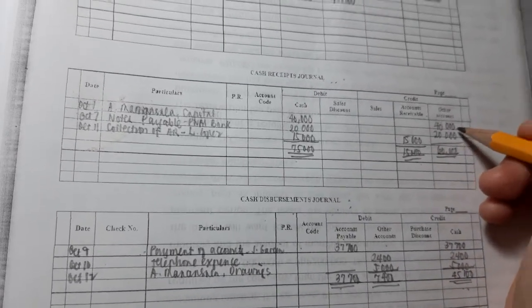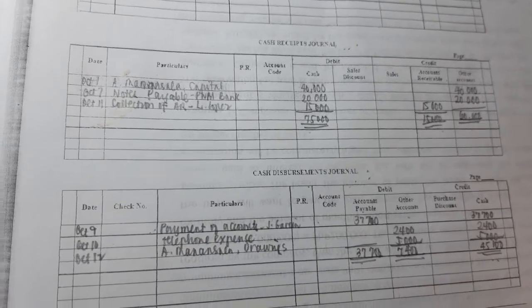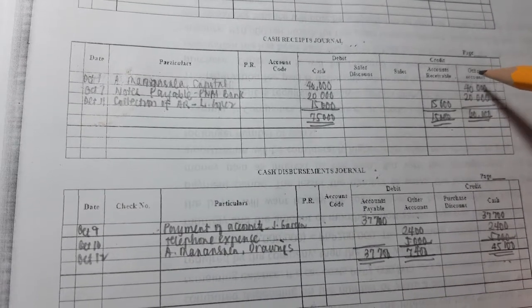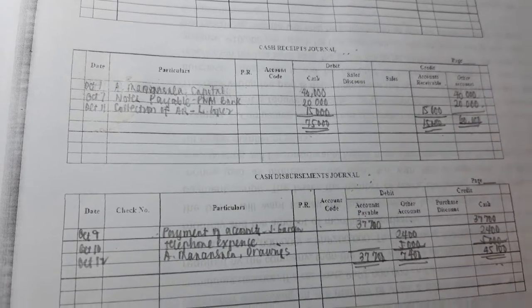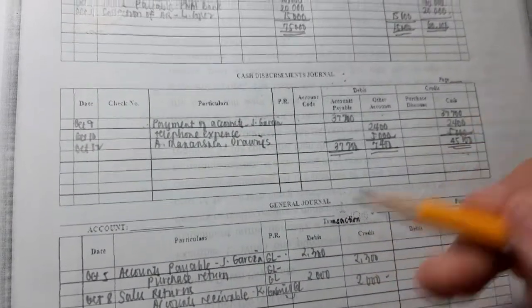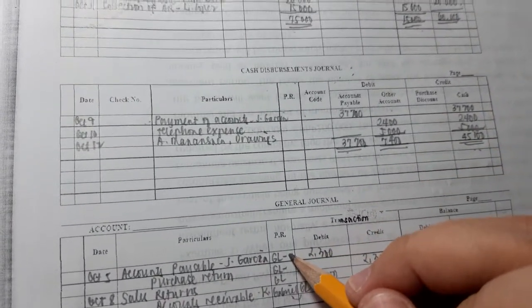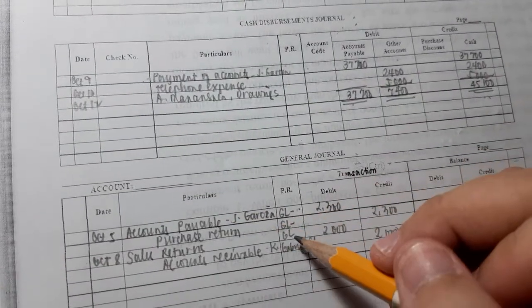They go one by one, this one to capital, this one to notes payable. Okay? We have no ledger for other accounts, because each goes to its own ledger. Okay? And this one is a general journal. So, again, this goes to the general ledger for accounts payable.